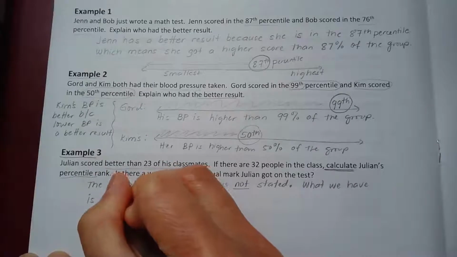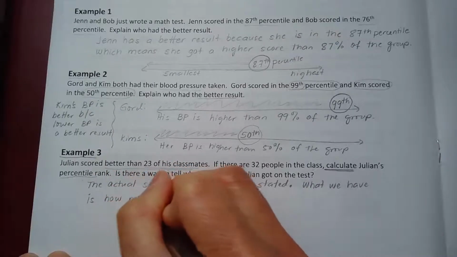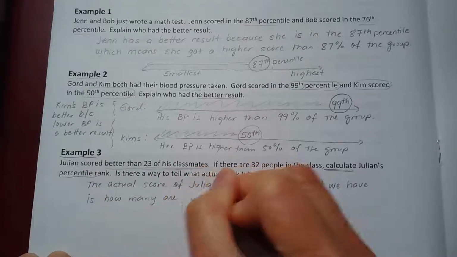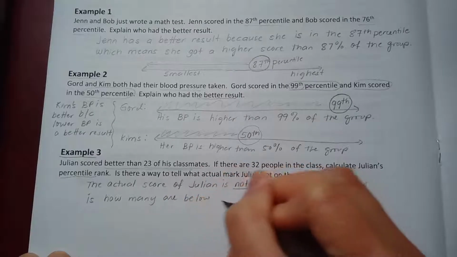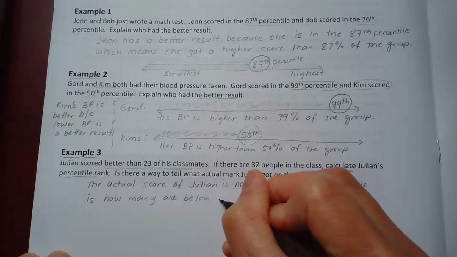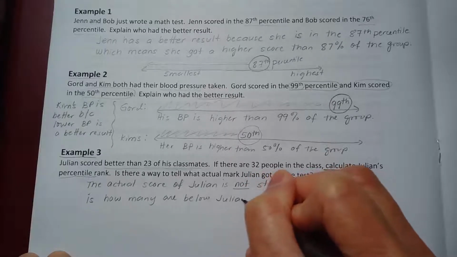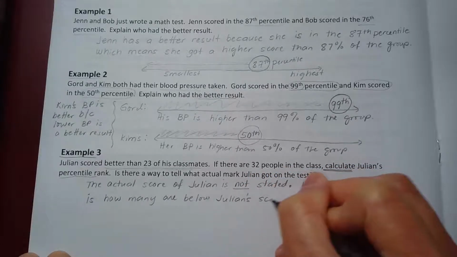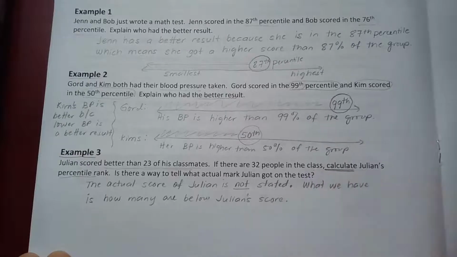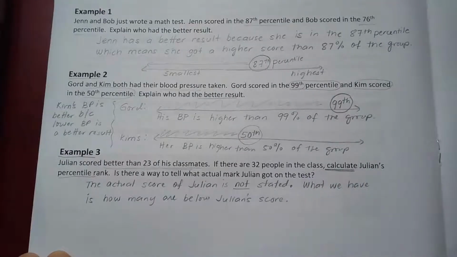But what we have is how many are below Julian's score. They just tell us how many people got a score below him.